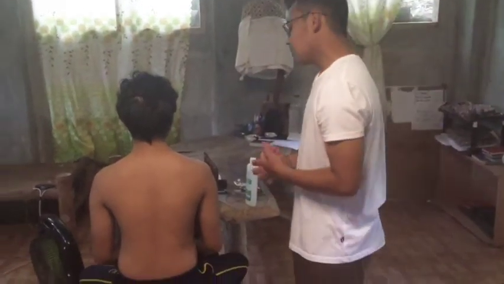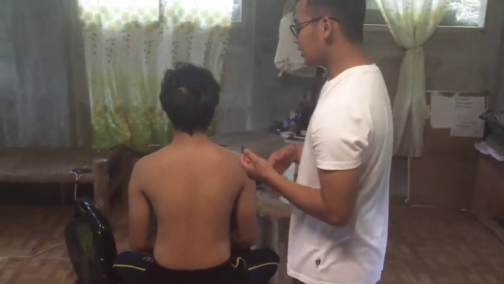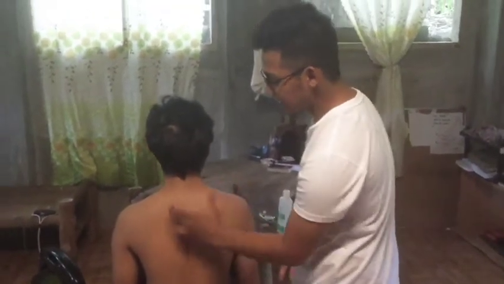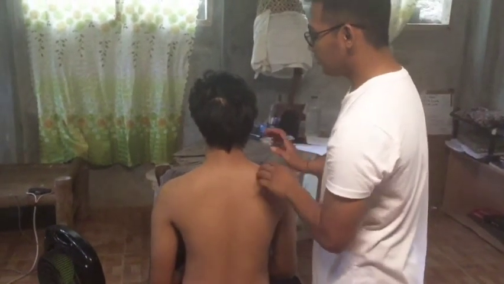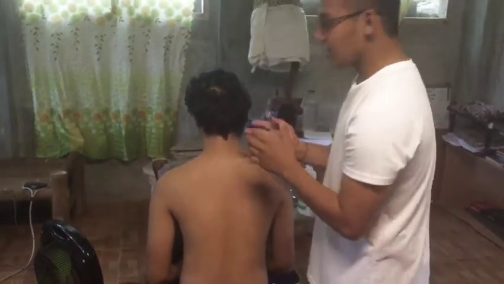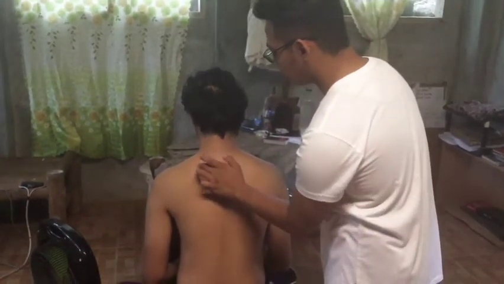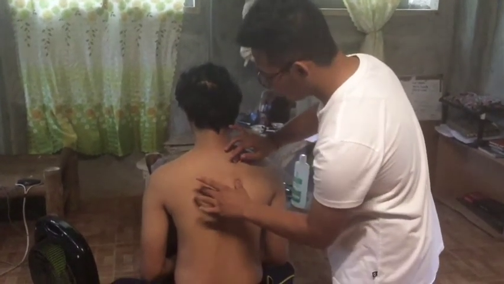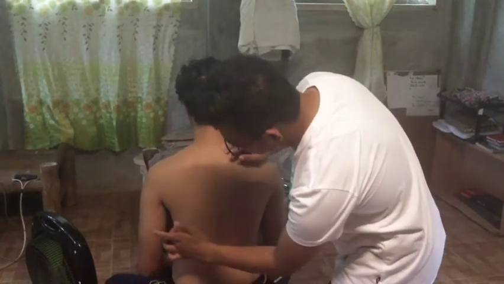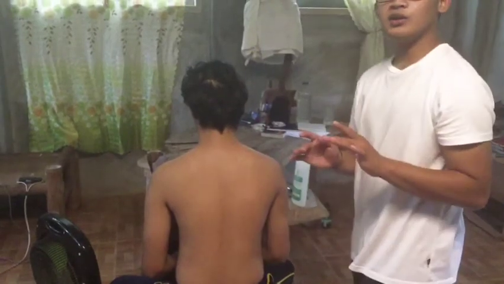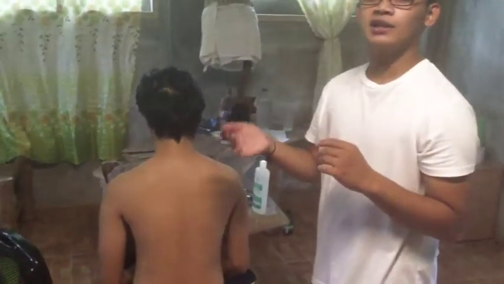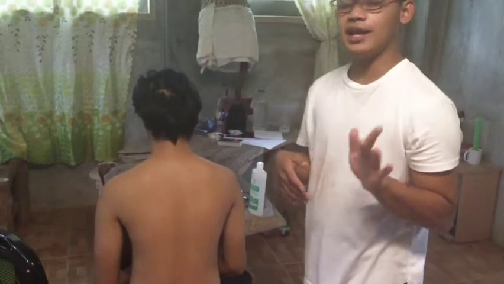The next thing that we are going to do is to percuss our patient in a systematic way. The first thing is to identify the sides that we are going to percuss. Sir, will you lean forward for a bit? We are going to percuss the sides of our patient: here, here, here, and here, as well as here. We are now going to percuss with our dominant hand over our proximal hand.